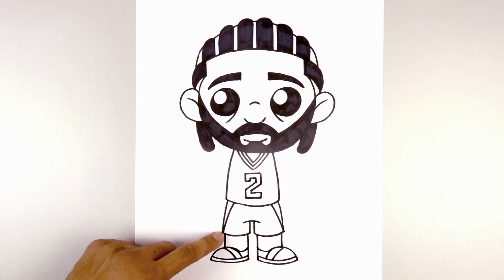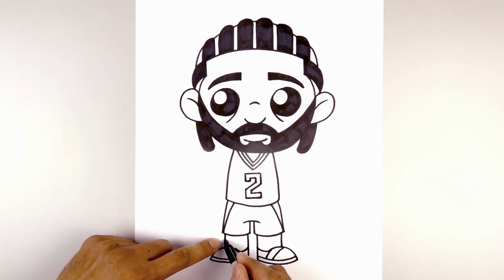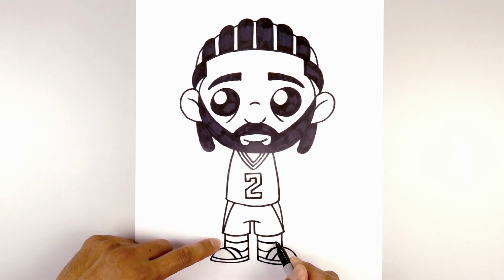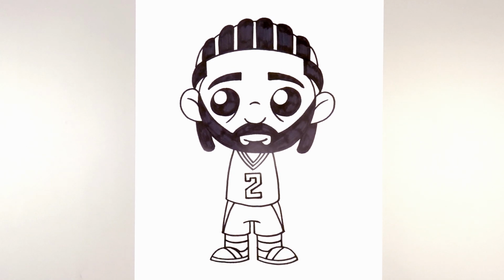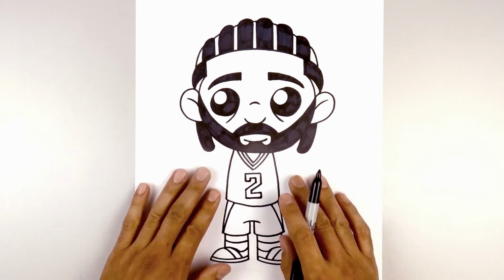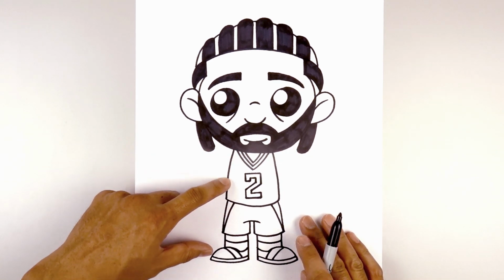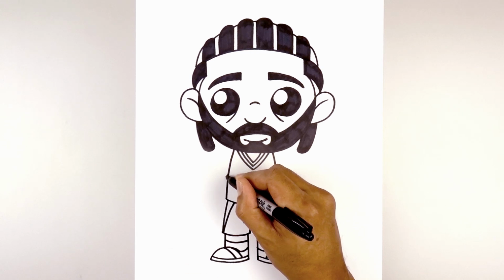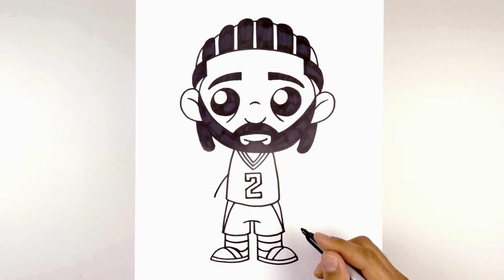Let's add the sock about halfway down the lower leg. Starting from the outside, I'm going to curve down and then up. Now let's move up and draw on the arms. We start about halfway down the side of the body. So right here, we're going to curve out and then down towards the wrist.